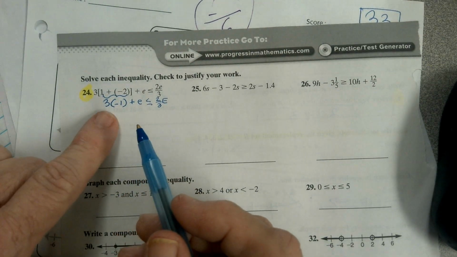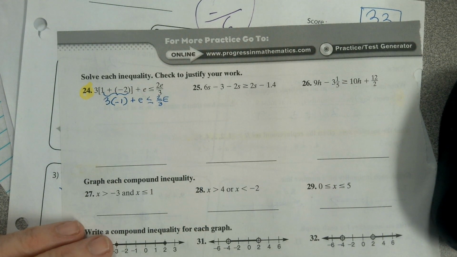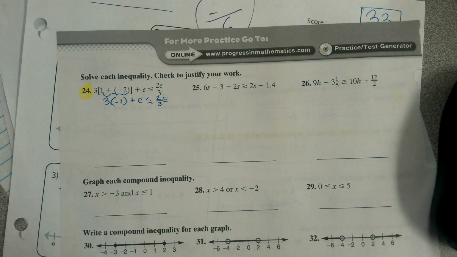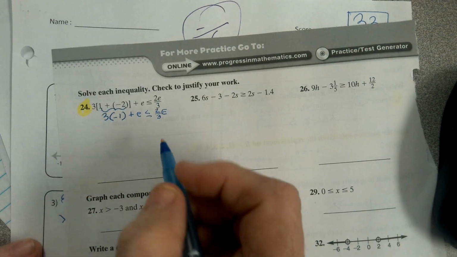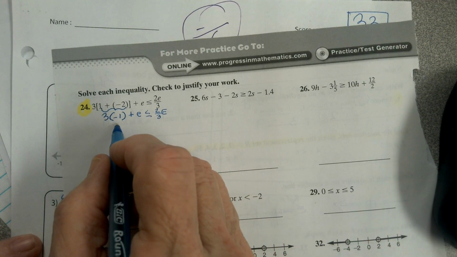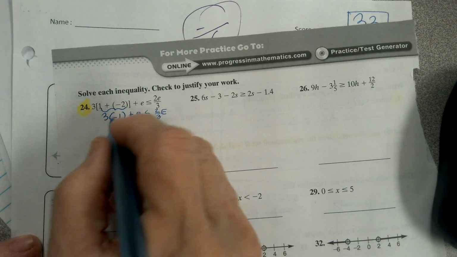And so now what do I get rid of? Yeah, this is going to be -3. Just because I have space on a test, you would have to put -3. But how do I get rid of that -3?